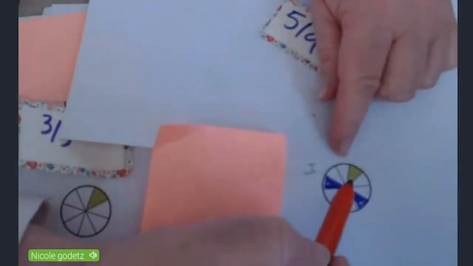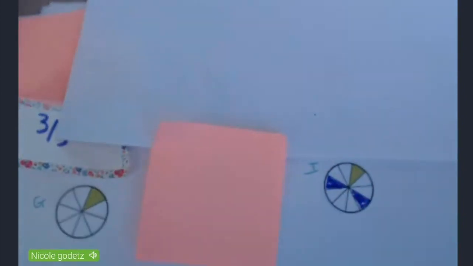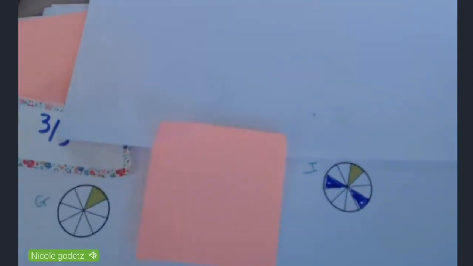Let's count them. I don't think there's 10. Let me just check. 1, 2, 3, 4, 5. Oh, yes, there are. I thought that was a 9th one. So 7 what? Yeah, thank you. 7/10 are not shaded.